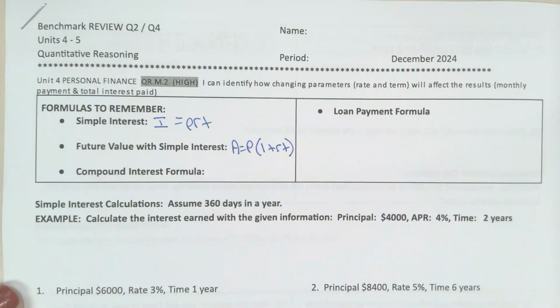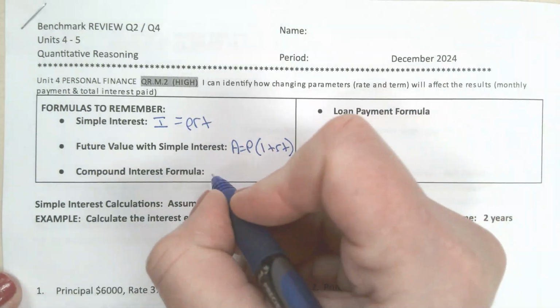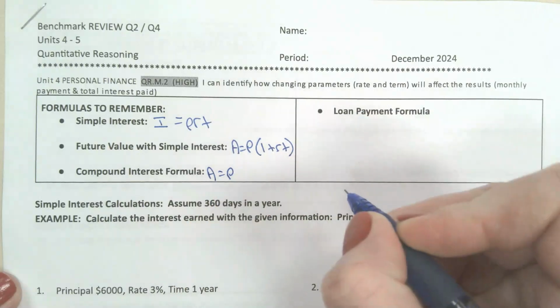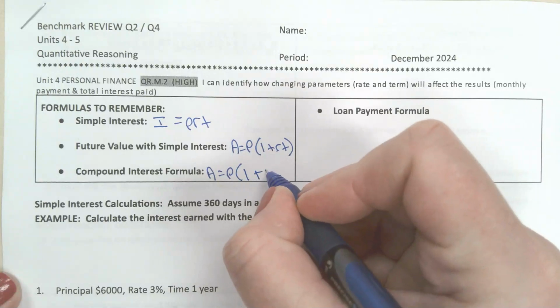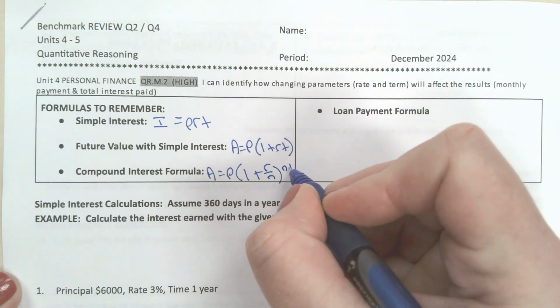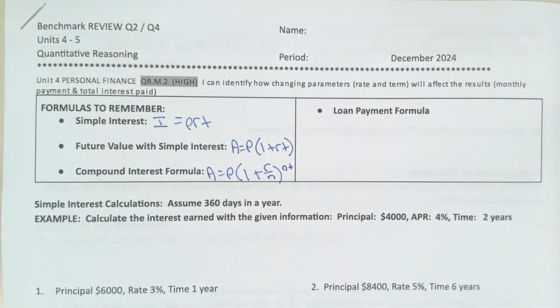Your compound interest formula is A equals P, parenthesis, 1 plus R divided by N, to the exponent of NT.